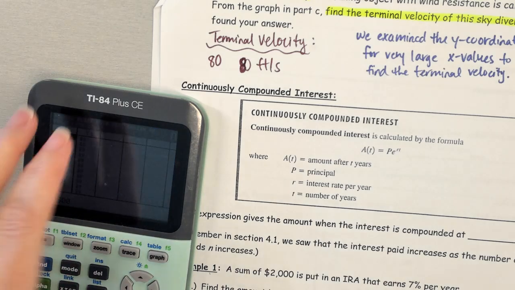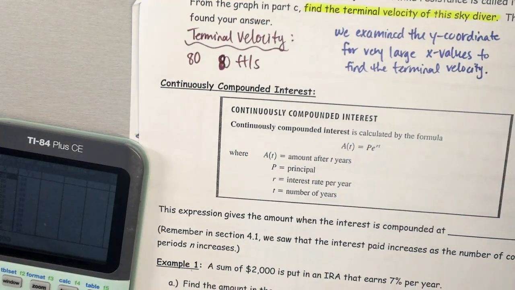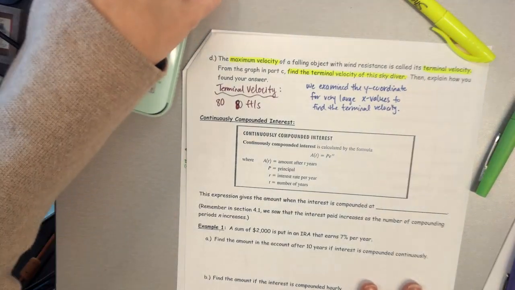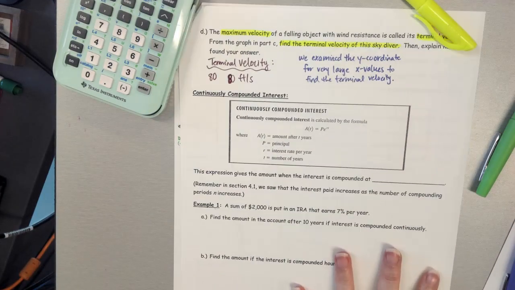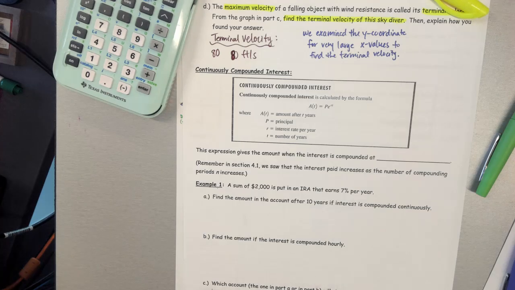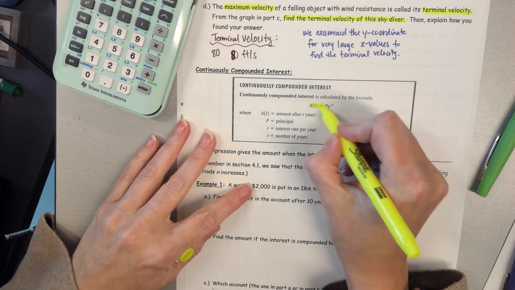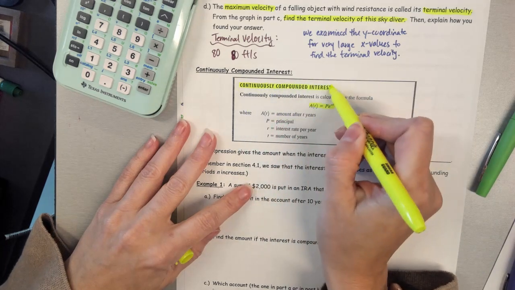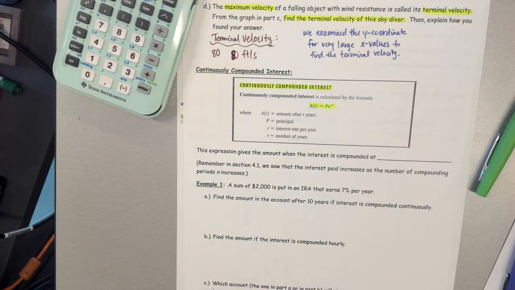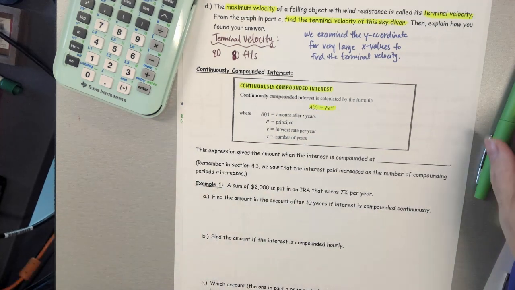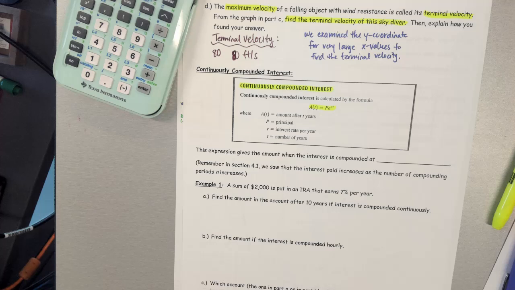Now the other equation you're going to have given to you on your quiz for 4.1 and 4.2 is the continuously compounded interest formula. It is often called PERT because it's P e to the rt. You have the amount after t years, the principal, the interest rate, and the number of years.